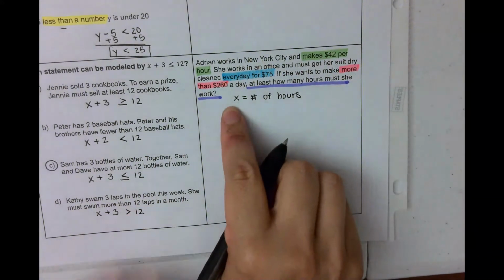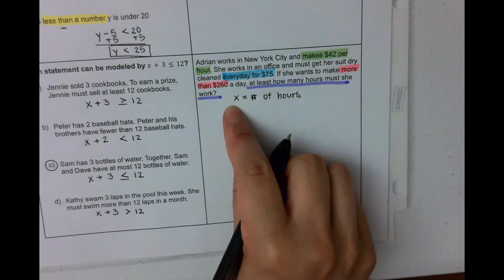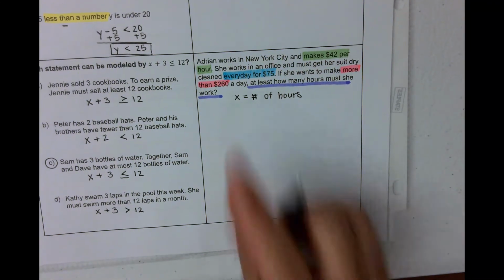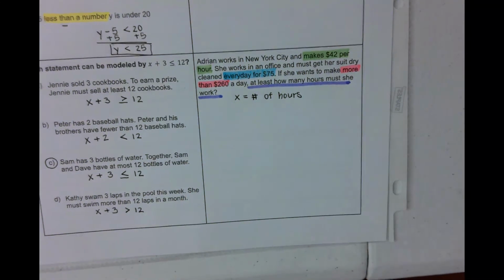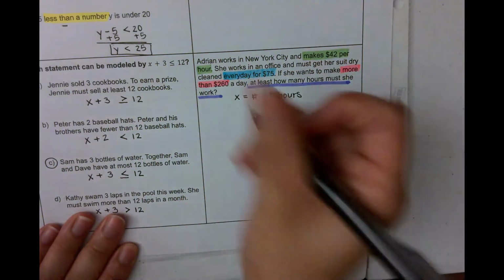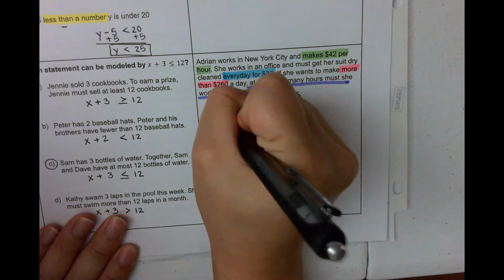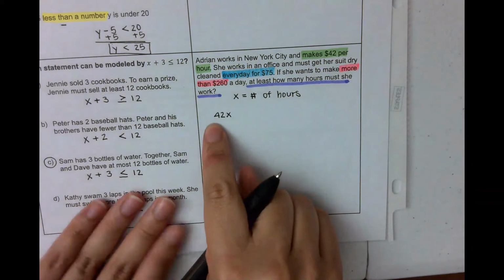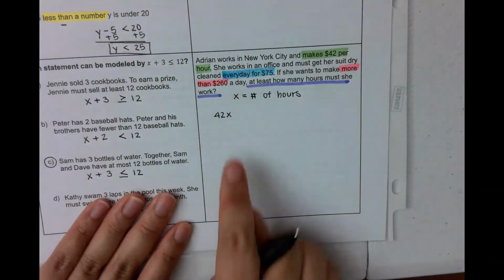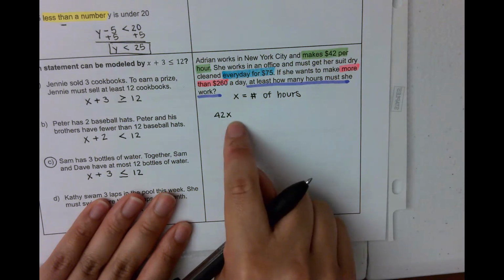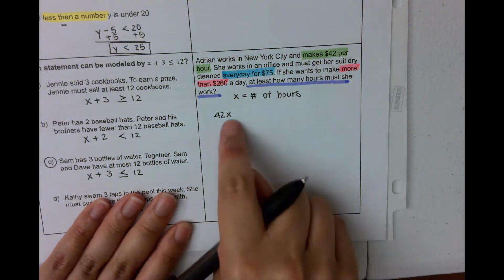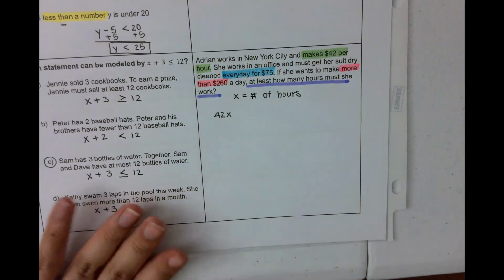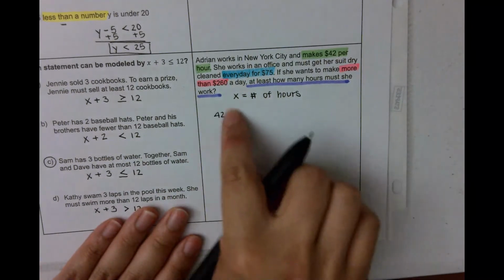The variable we choose doesn't matter. You could choose h if you want to match the hours. That's fine too. So let's talk about her amount of money. If she makes $42 per hour, if we do 42 times x, this gives us the amount of money she makes. So if she worked 1 hour, that's 42 times 1, $42. If she worked 2 hours, 42 times 2, that's $84. So this is the amount of money she makes.